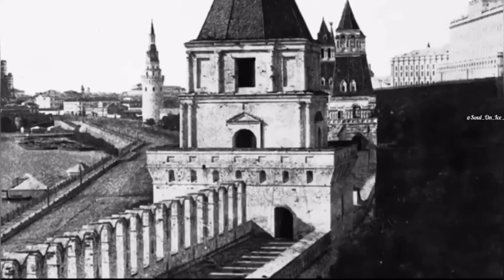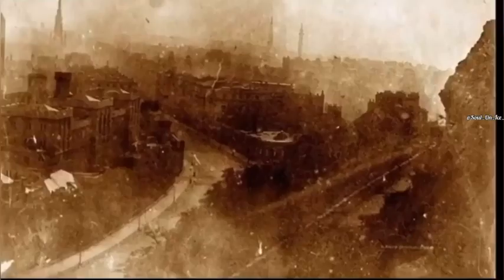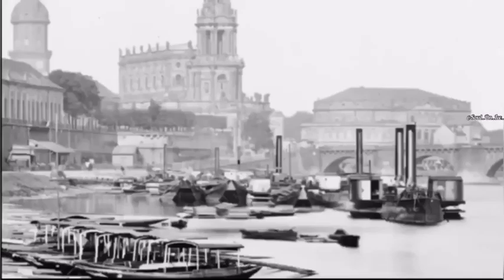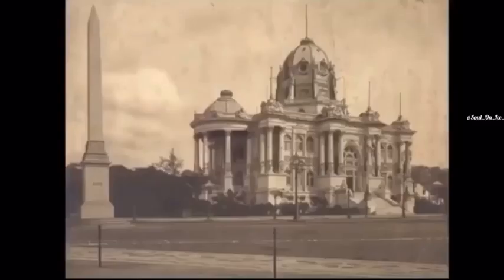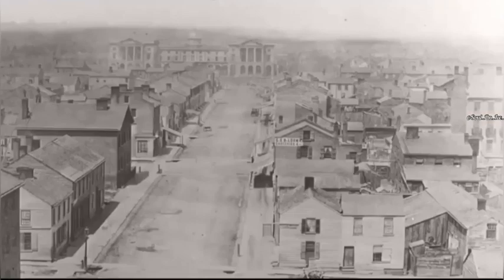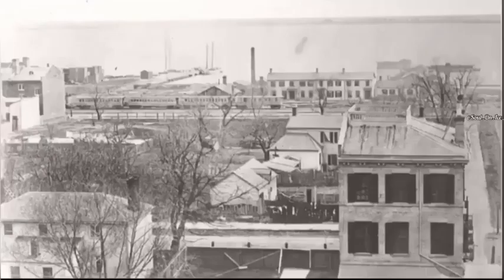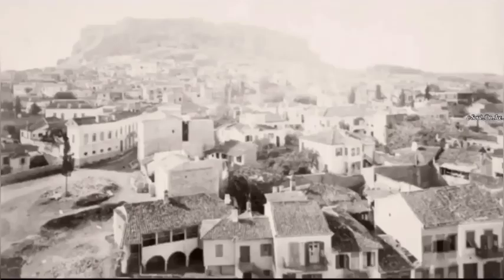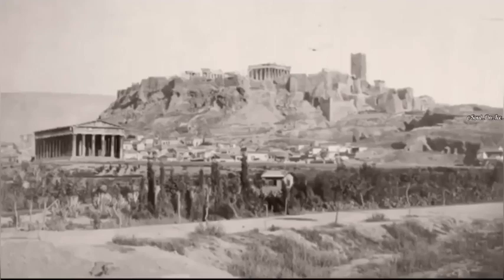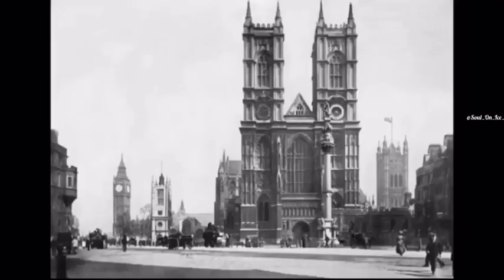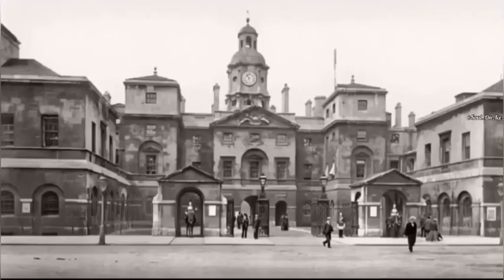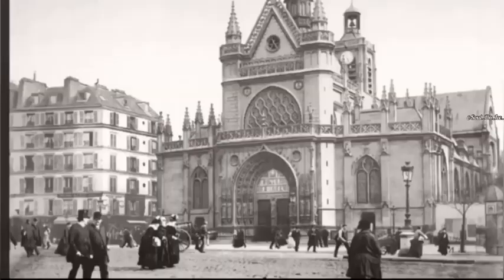What about the rest of the world during this time period? Edinburgh, Scotland, 1840s. Copenhagen, Denmark, 1840s. Germany, 1860s. Rio in Brazil, 1860s. Toronto, Canada, 1860s. Athens in Greece, 1860s. And then London, finally, people. And what about Paris? People, life.